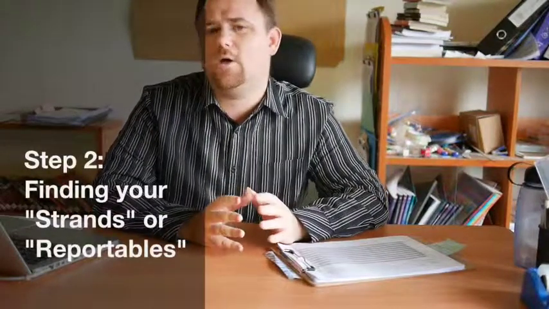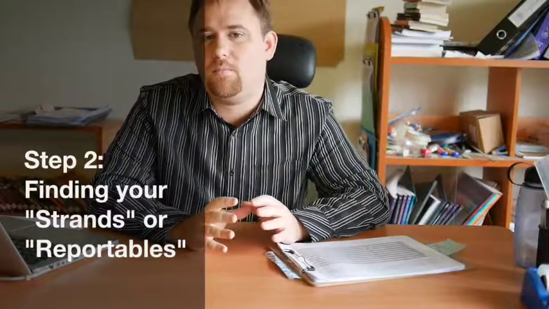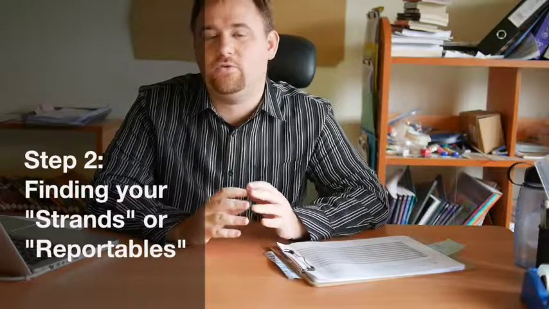What I like about Common Core for this is that it already breaks the standards down into strands or reportables, or the things you put on your report card under your class topic. So for English, we use reading, writing, speaking, listening, and language targets. Those are our 5 reportables for English. So that's what I'm going to be focusing on. Your subject may be a little different, but I think it's fairly applicable across the board.